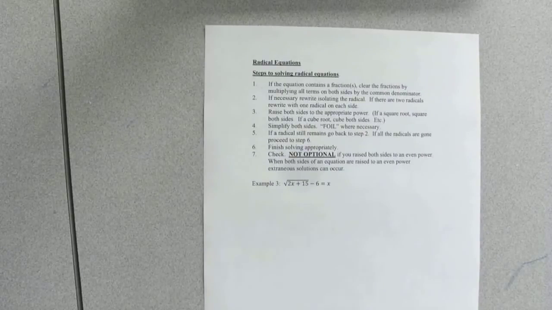When I square both sides of an equation, it's as if the equation is forgetting about the difference between positive and negative numbers. And so that's what opens up the door to extraneous solutions when I raise both sides to an even power. It's as if the problem is forgetting about the difference between positive and negative numbers. So checking is not optional when you raise both sides to an even power. Okay, we're going to end this video and we'll come back and do the problem.